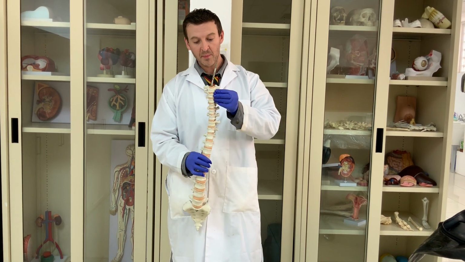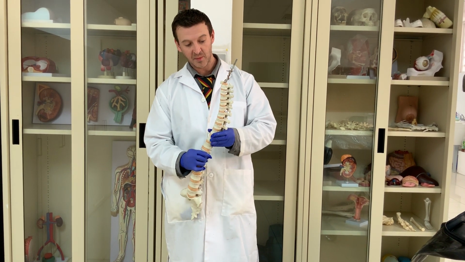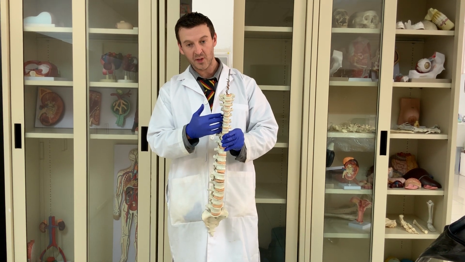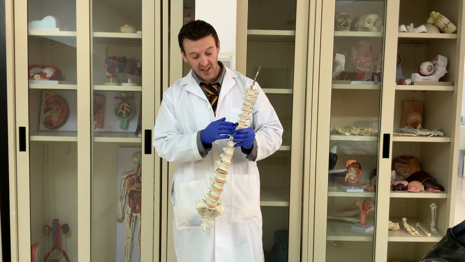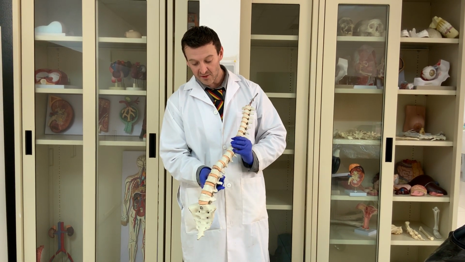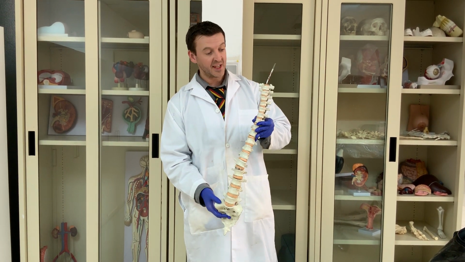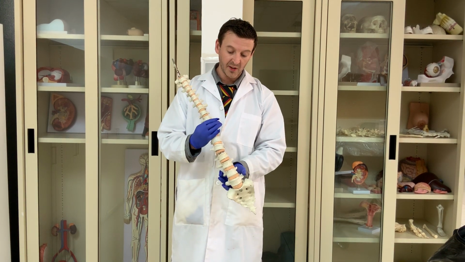And what you'll remember from your earlier anatomy is we have some pretty important nerve roots coming out. We've got the brachial plexus, which is C5, 6, 7, 8, T1. Then we have the lumbosacral plexus, and then some sacral nerves as well, which we're going to look at.